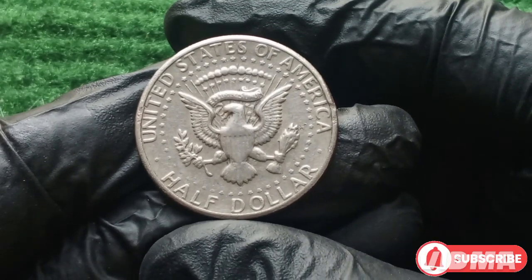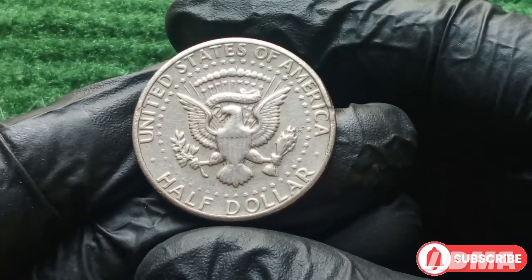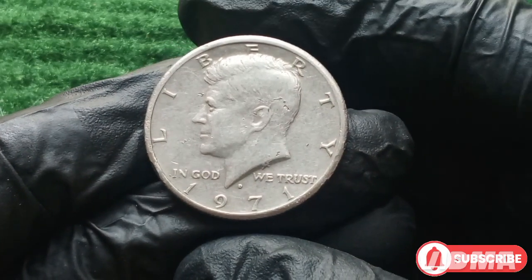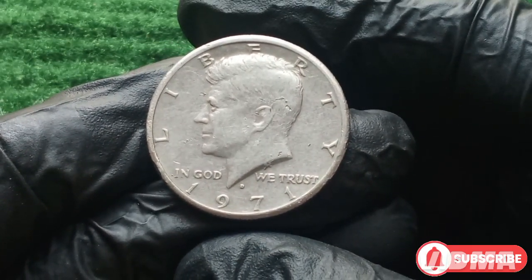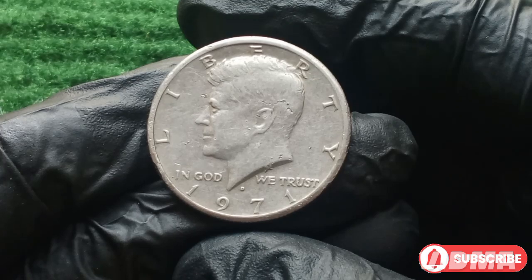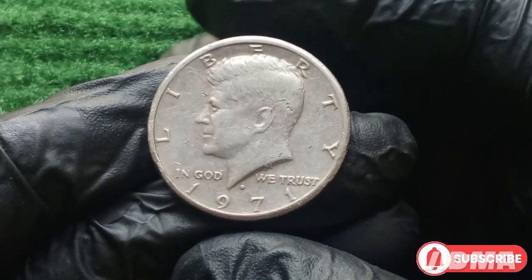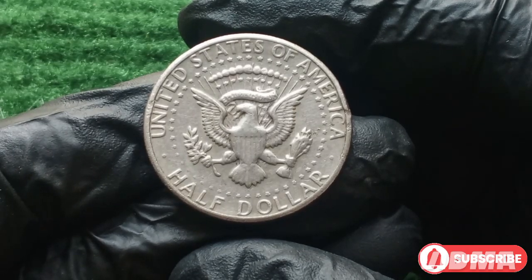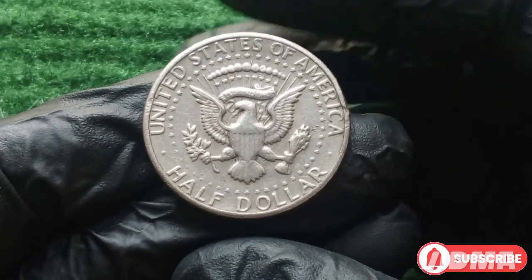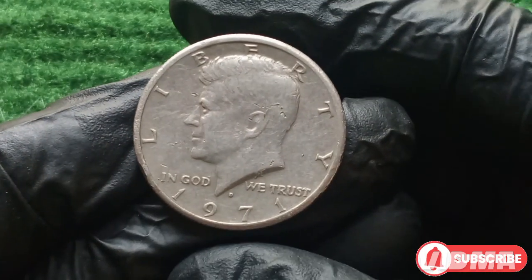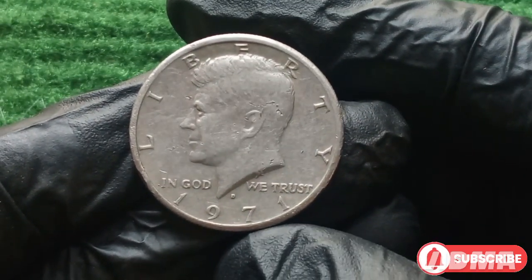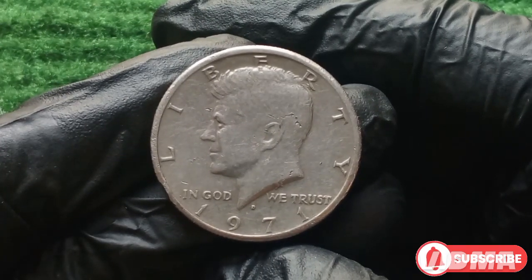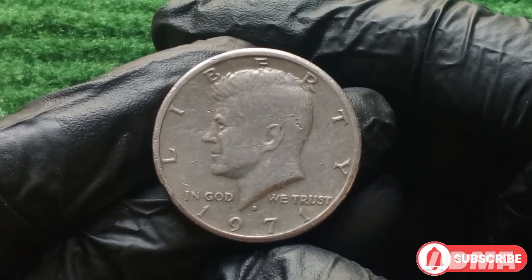First, weigh it. A standard copper-nickel 1971 D half dollar weighs about 11.34 grams. If it weighs closer to 11.5 grams, it could be silver. Second, look at the edge of the coin. A regular clad coin will show a distinct copper line. If your coin lacks that reddish tint, it might be silver. Third, check for die errors like doubled letters, off-center strikes, or wrong punch mint marks. These can add hundreds of dollars to the value depending on severity and condition.